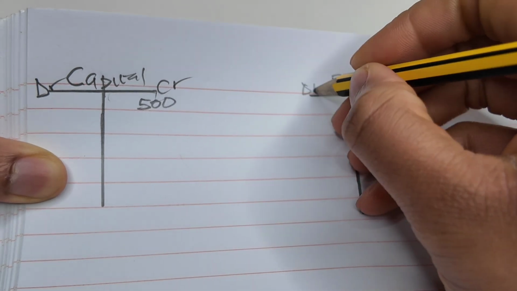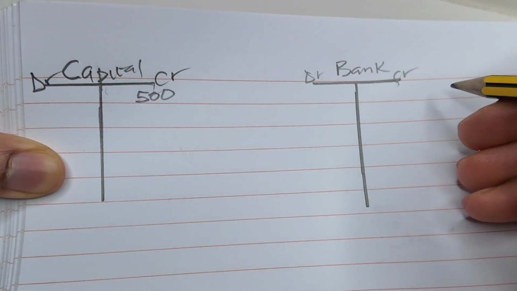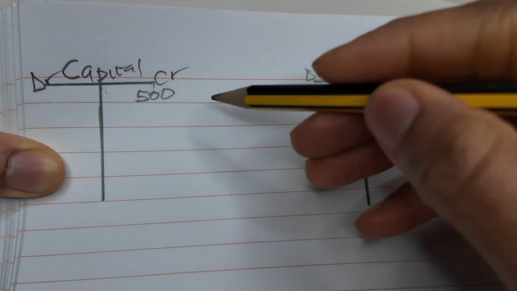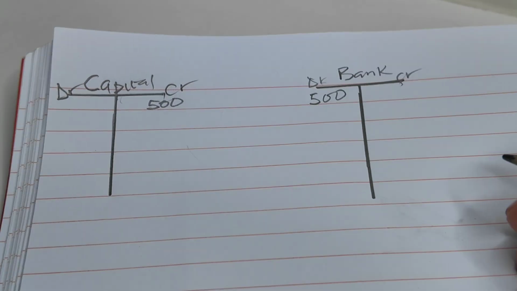So here is debit and here is credit. Money is coming into our bank and we have to do what? Debit 500. You see, it's balanced. Credit side, debit side. Okay, that is done.